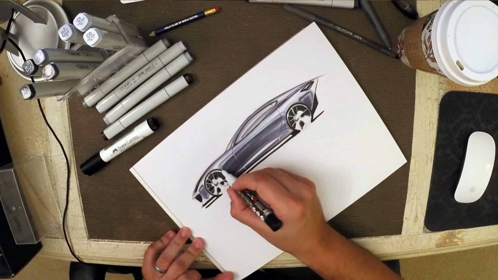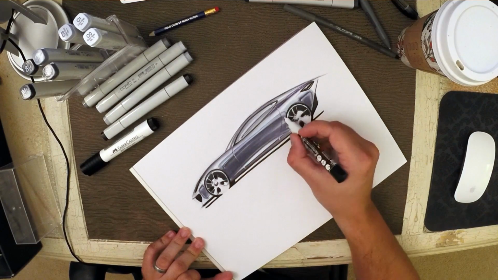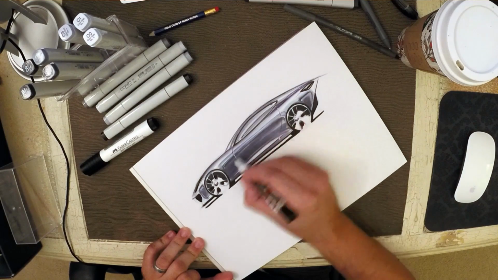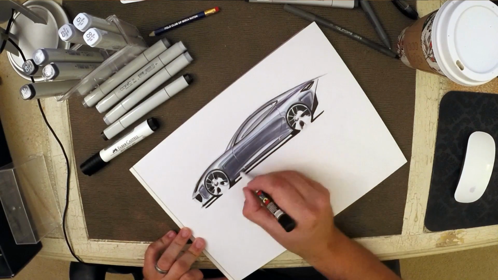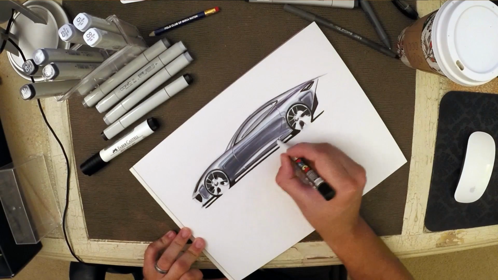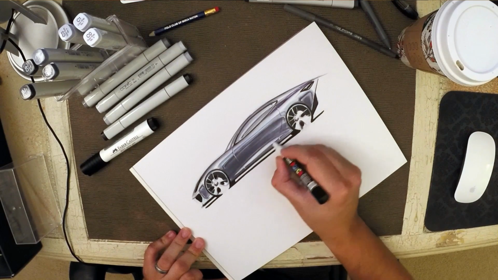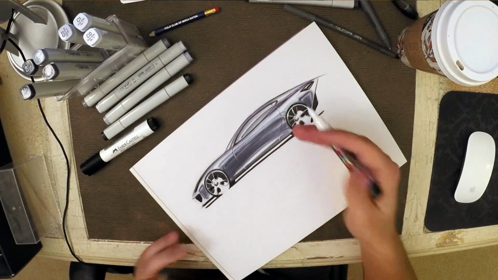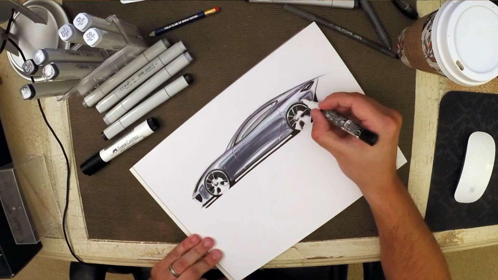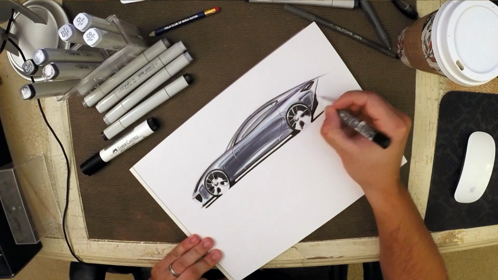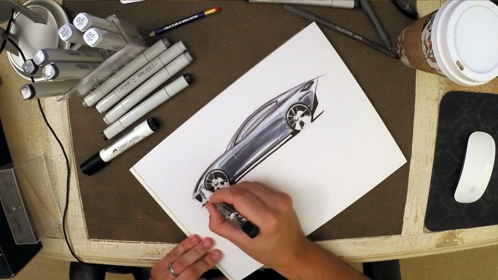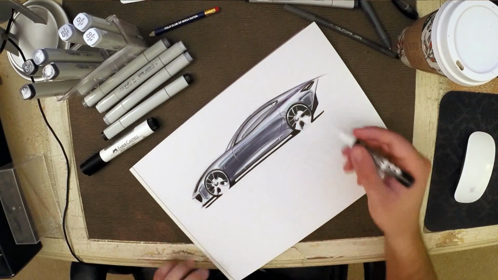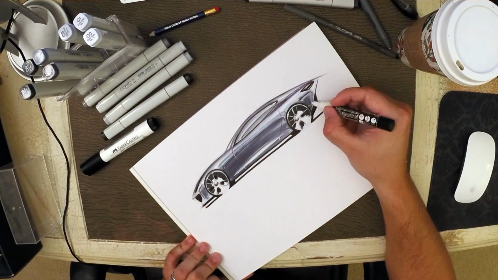You might want to put a white line in here, just to get some glossiness in the body panels. That's if you have a glossy car, of course. You might want to sketch something matte, and then you obviously don't want to put a lot of reflection out like this.